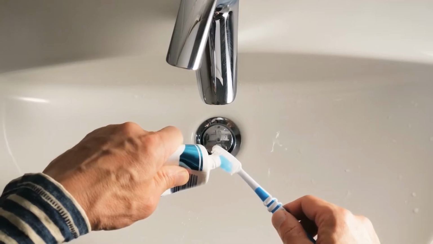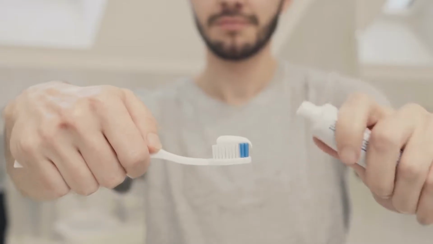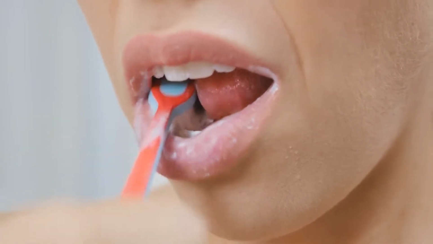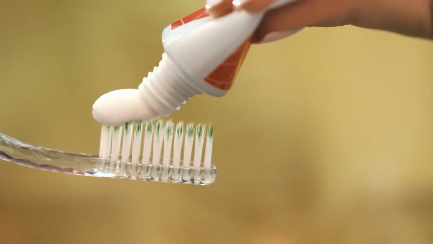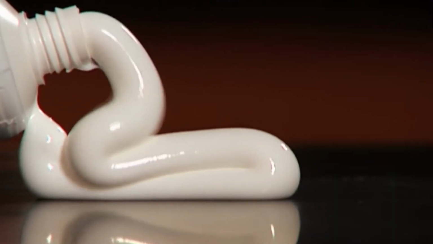Did you know that toothpaste has a history of nearly 4,000 years? Sounds weird, right? While toothpaste in those times was not as complex as it is today, let's jump into the video and know more about the manufacturing process of toothpaste.